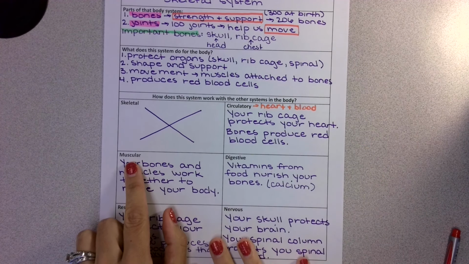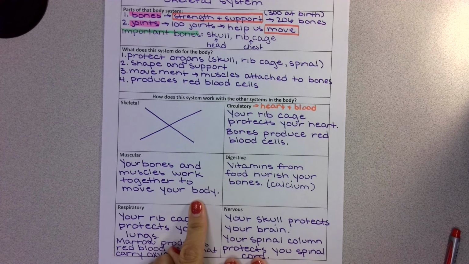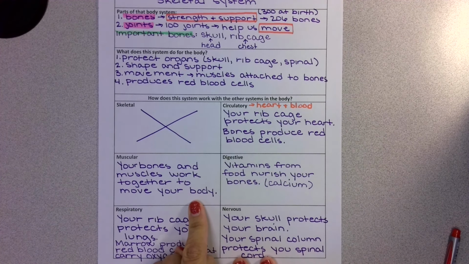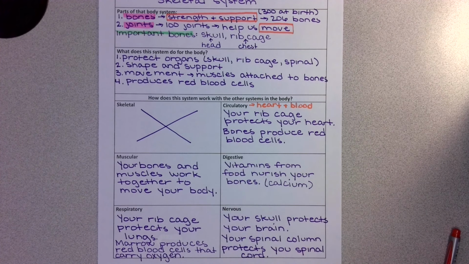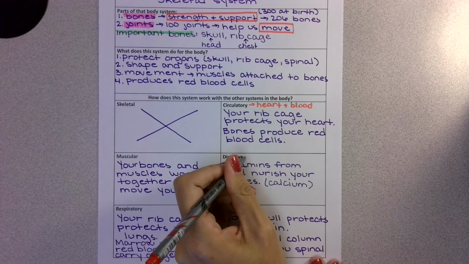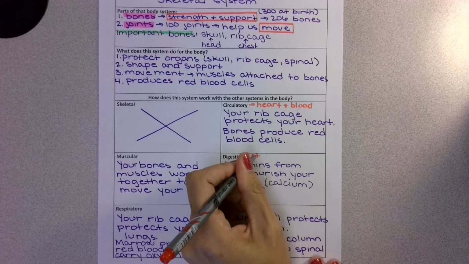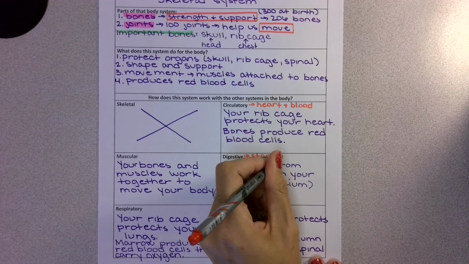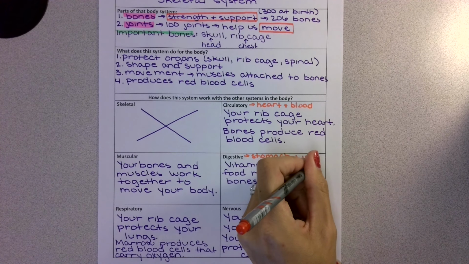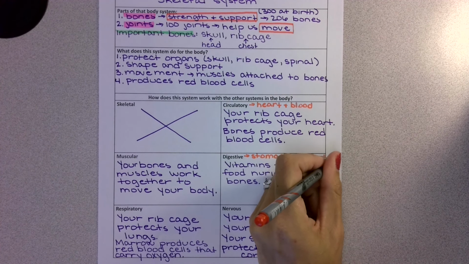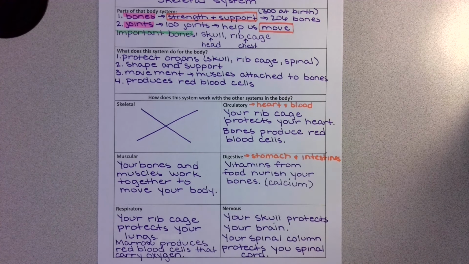Okay, so how does your skeletal system work with your muscular system? Your bones and muscles work together to move your body. Now you have your digestive system. This is your stomach and intestines. Okay.